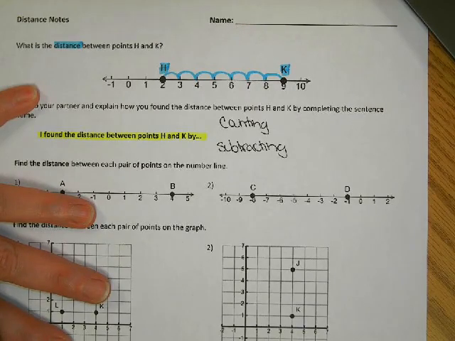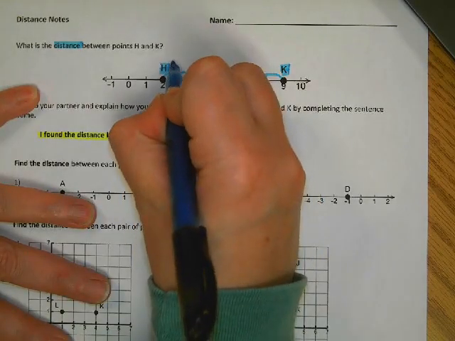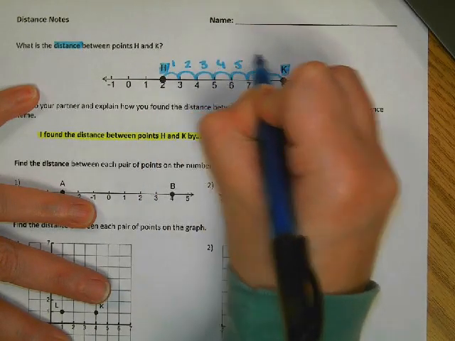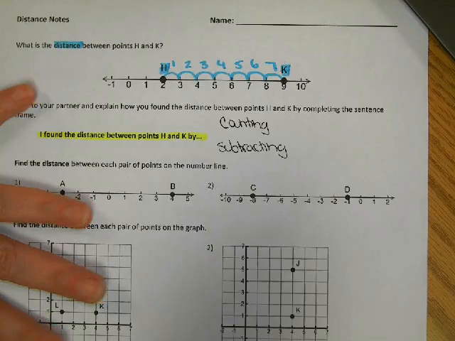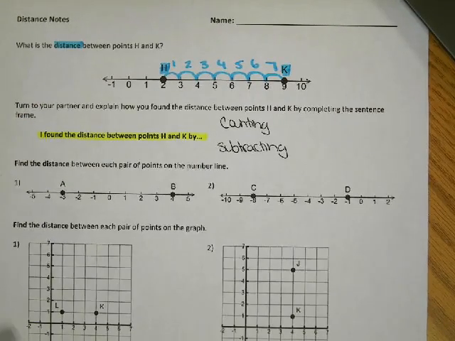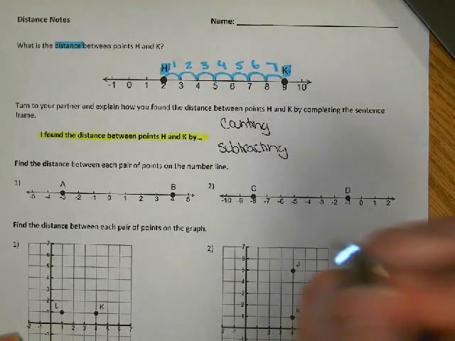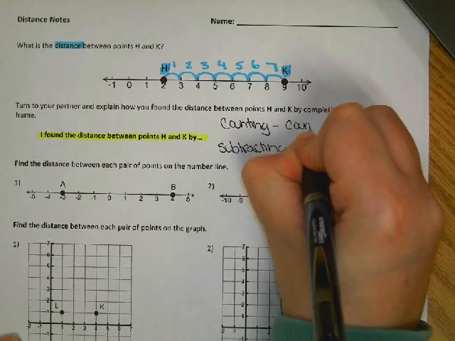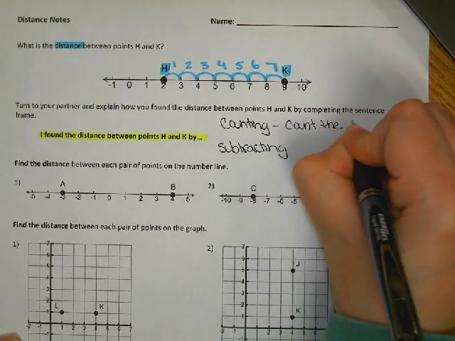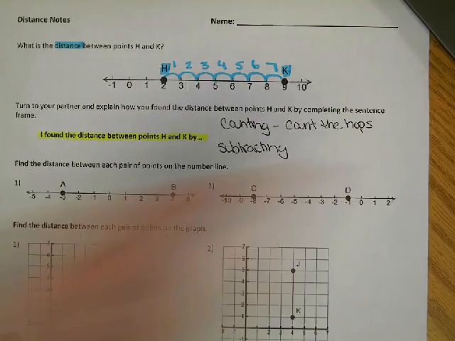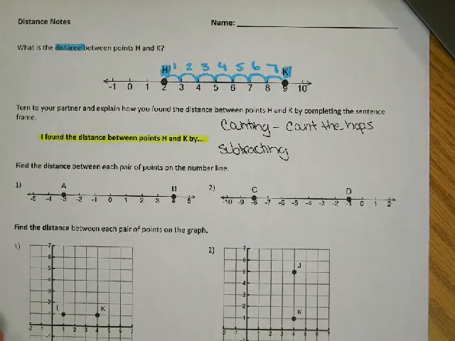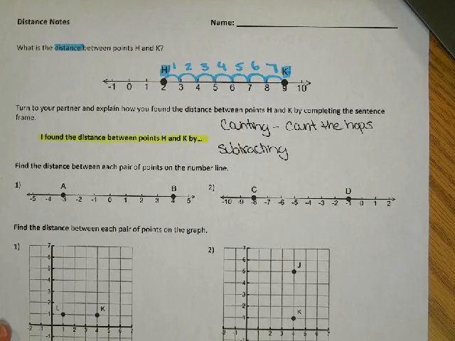So how many hops do we have? 1, 2, 3, 4, 5, 6, 7 hops. So when you're counting, you want to count the hops, like you're a bunny. Okay, so the distance between H and K is 7.